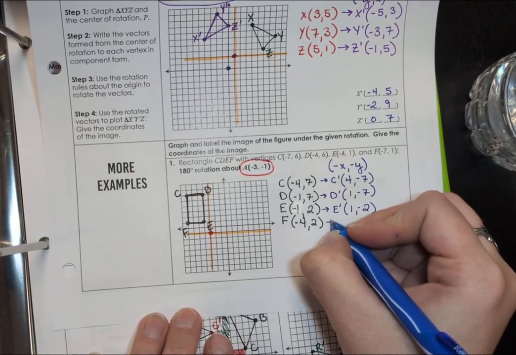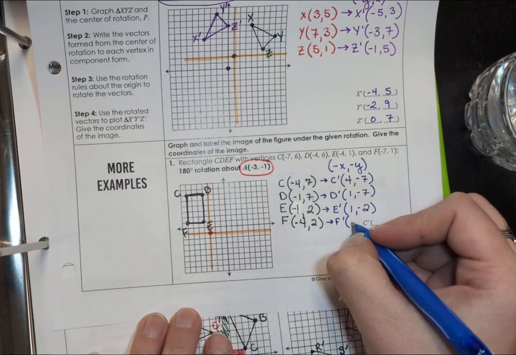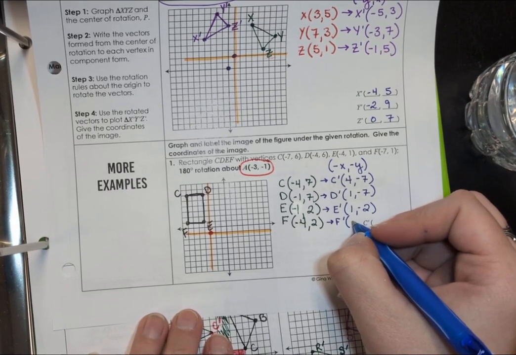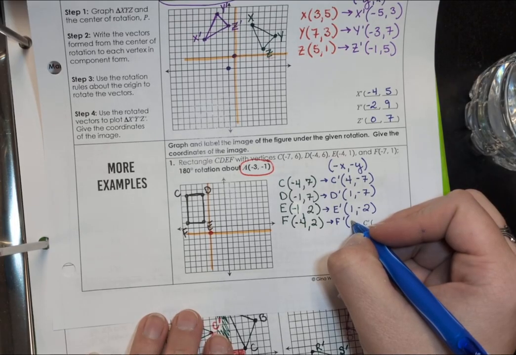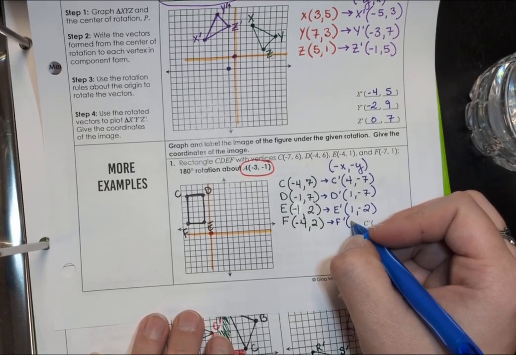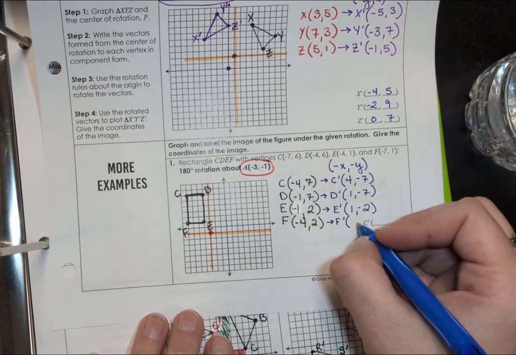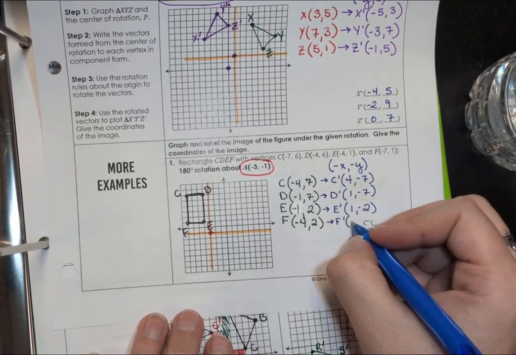Cleo, F prime. -2, F prime. Cleo, I'm just asking you to flip the coordinates. Oh, flip the coordinates?